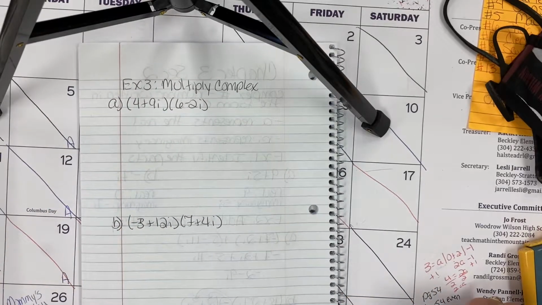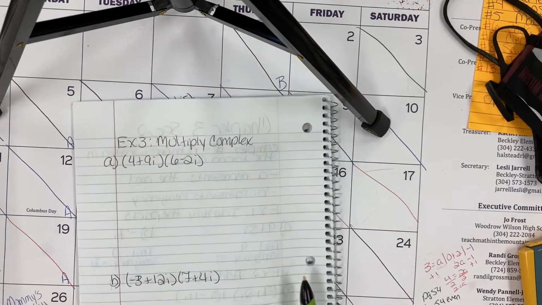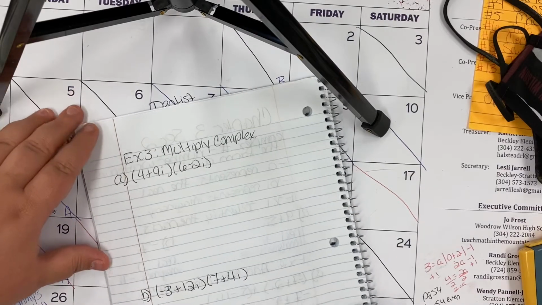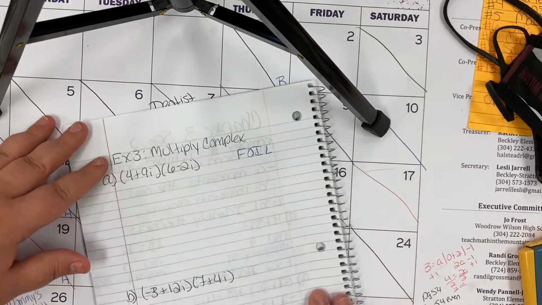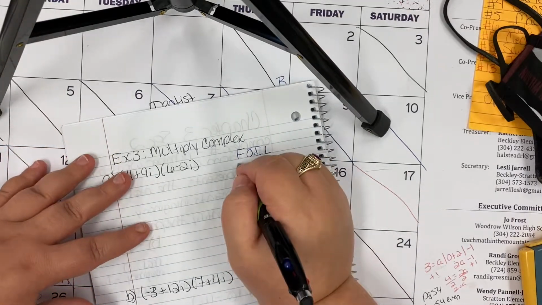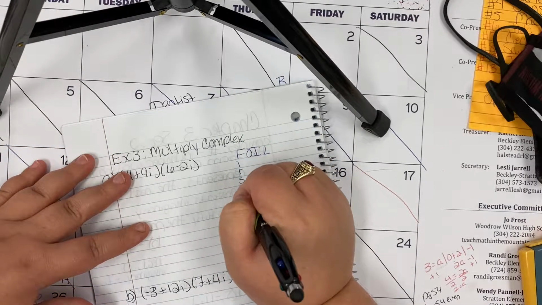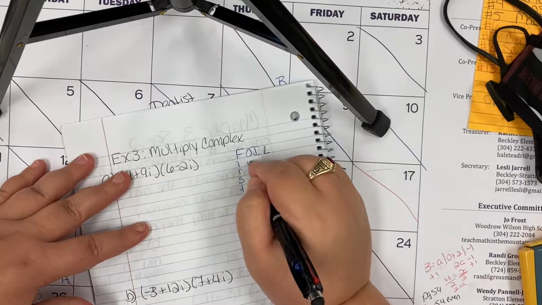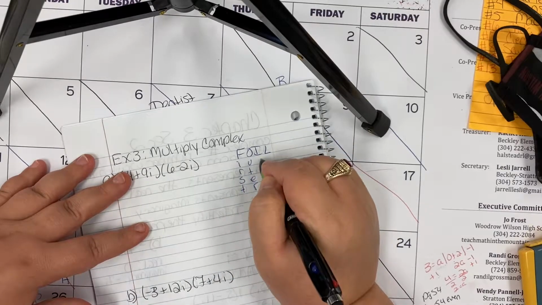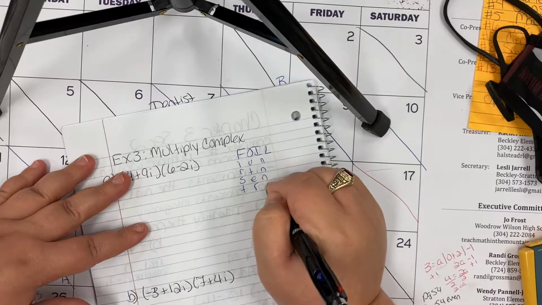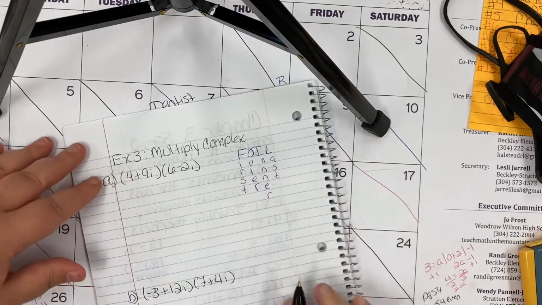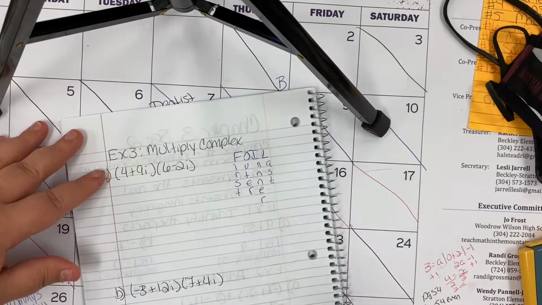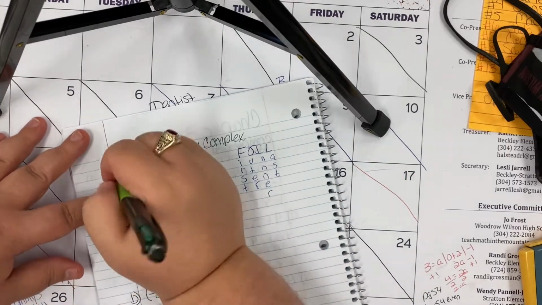Lastly, in example 3, we're going to be multiplying complex numbers. So when we multiply, we want to do the FOIL method. So going back to Algebra 1, FOIL, F stands for first, O stands for outer, I stands for inner, and L stands for last. So first, outer, inner, last. So we're going to go ahead and do this in different colors.